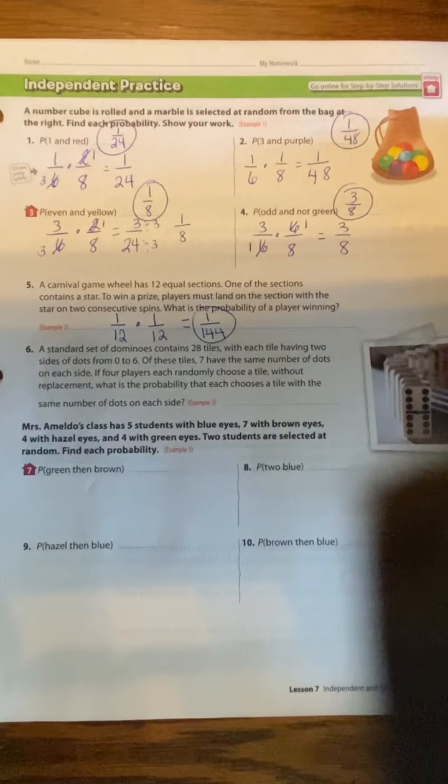We got 4 players, and they are going to randomly reach into, let's just say, a bag of dominoes. You can't see what's in there. There's 28 in the set. They're going to randomly reach in there and choose a domino. And we want to know what is the probability that all 4 of those players would choose a domino that has the same number on each side, like the double 6. So here's what we have to do.